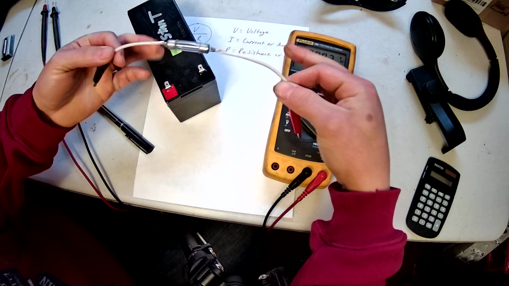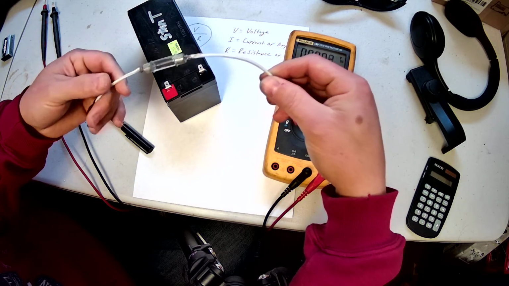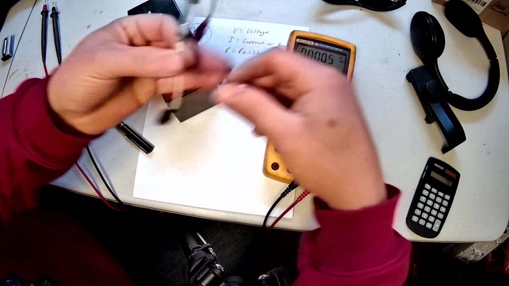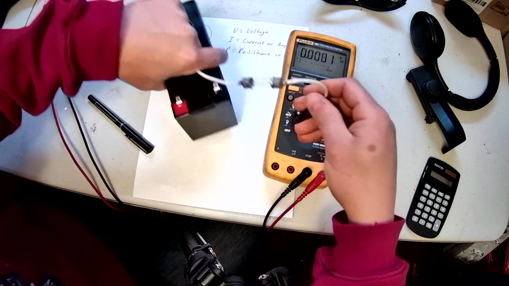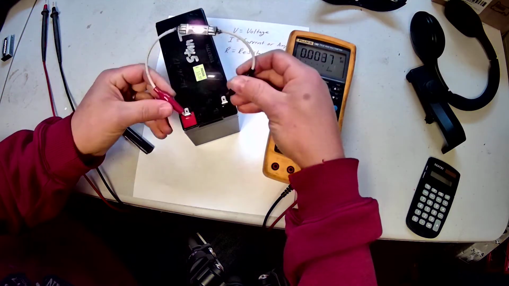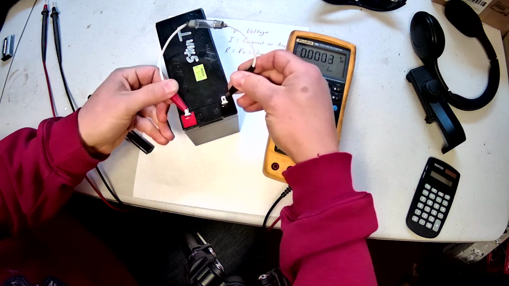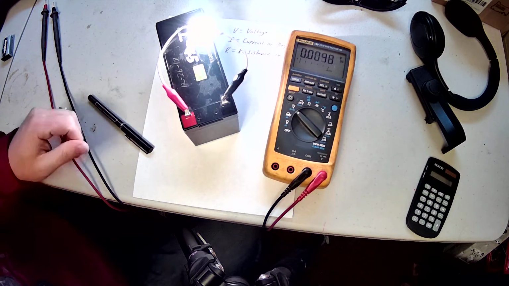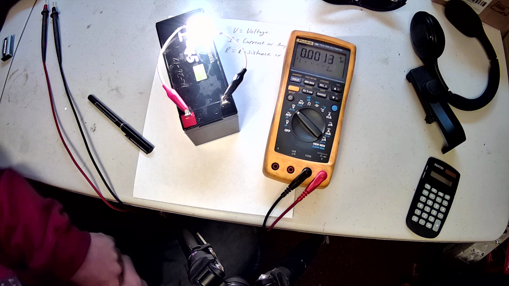Okay? But if this was an LED light, it would matter which way you put it in. One way it would work, one way it would not. So make sure you put the polarity correctly. So I'm going to go ahead and connect this up. And you can see that it is creating light.